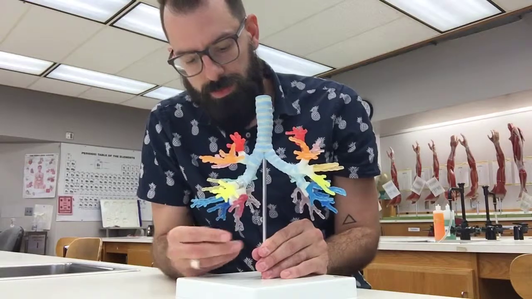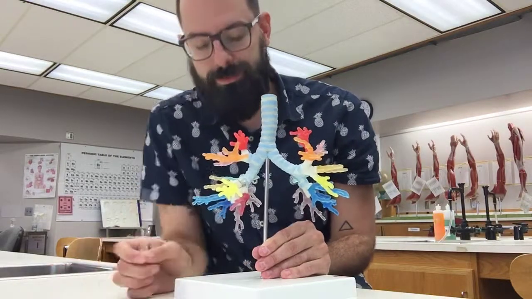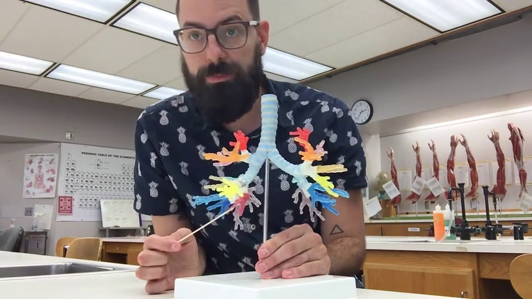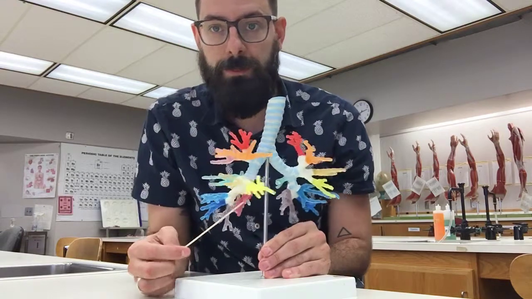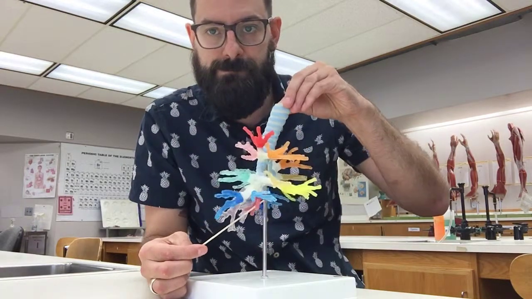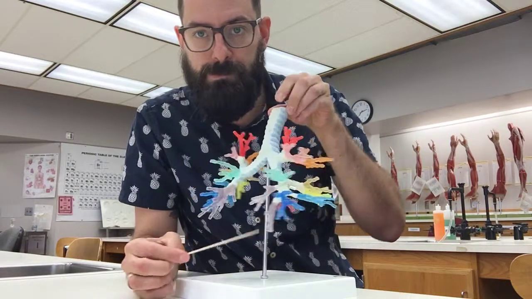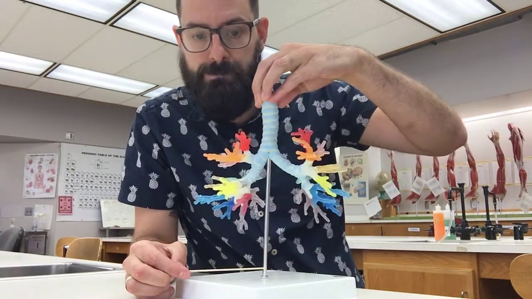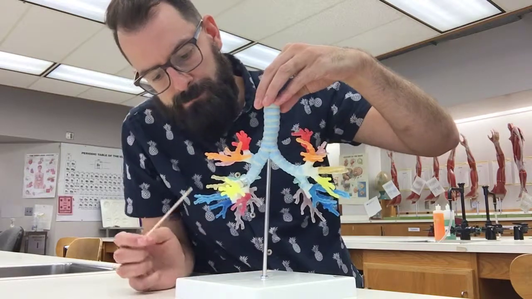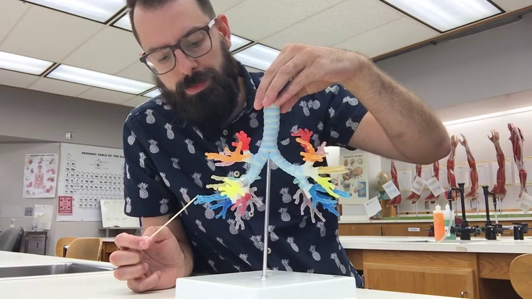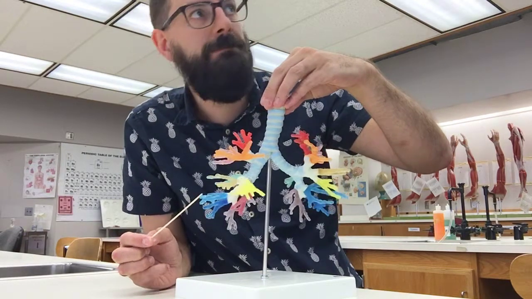Okay, so fuchsia is medial. Light blue is anterior.